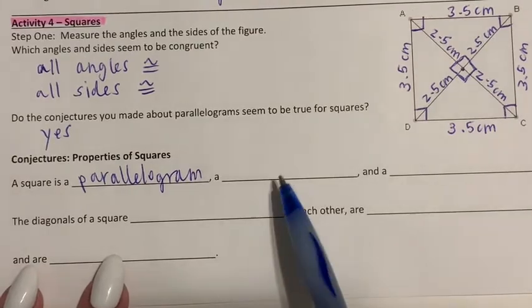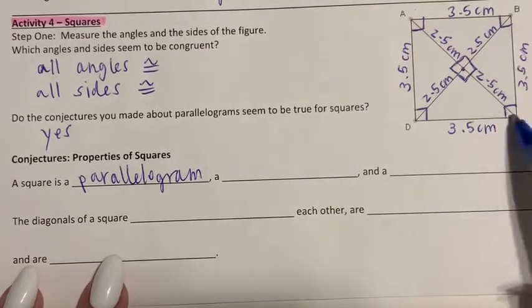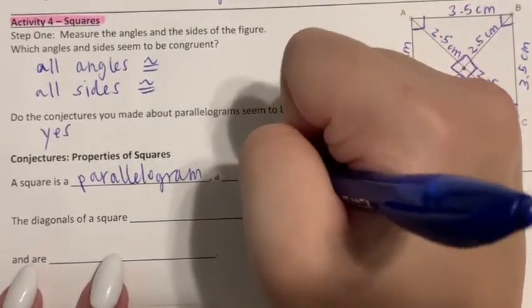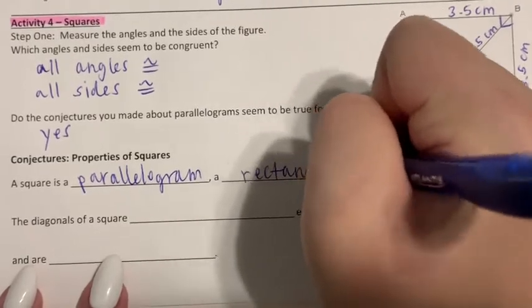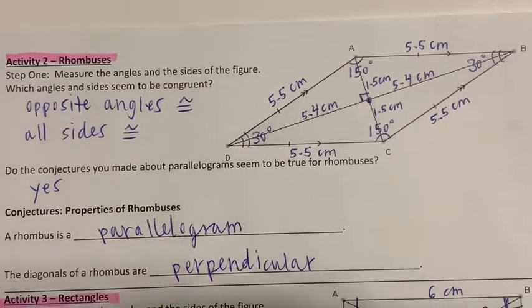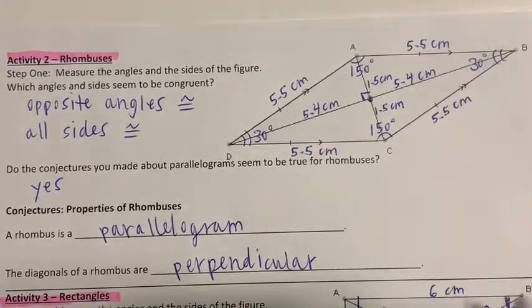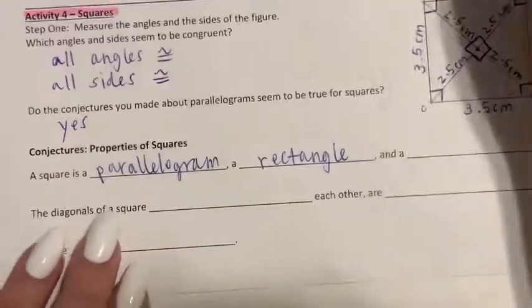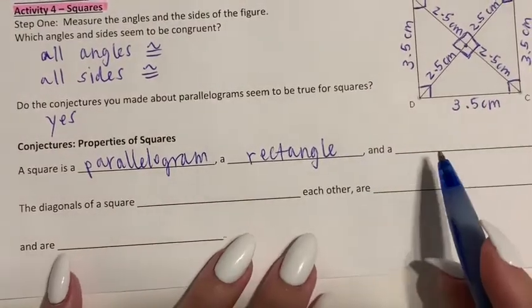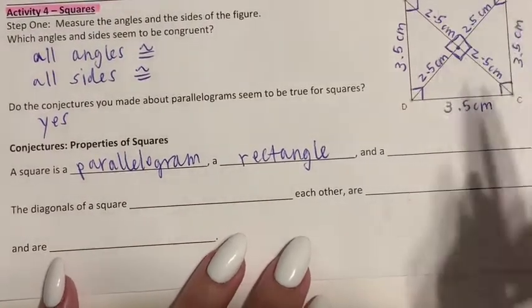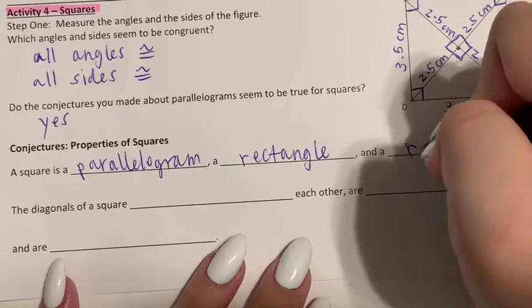It is also a rectangle, because here we had our 4 right angles. It's also a rectangle. And it's also a rhombus, because here in our rhombus, we had all of the sides having the same measure. And so here, all of our sides have the same measure. So it's also a rhombus.